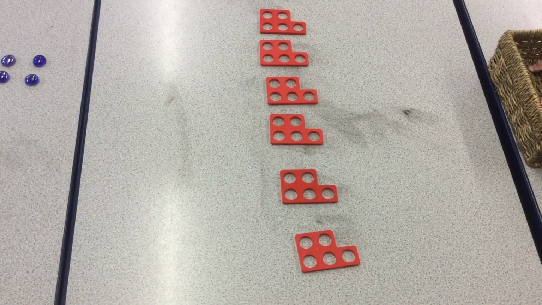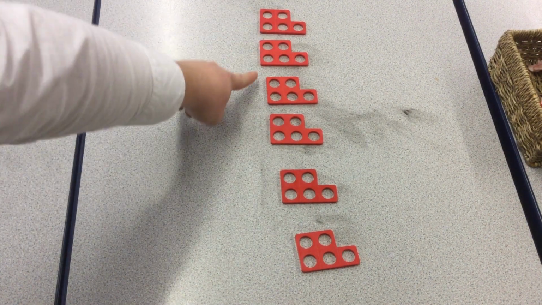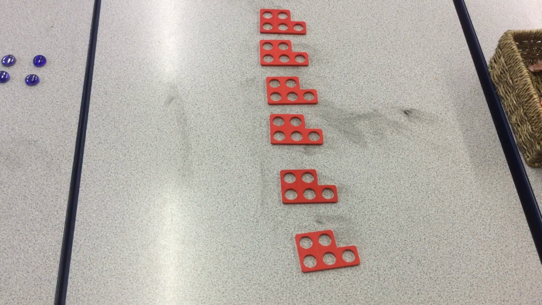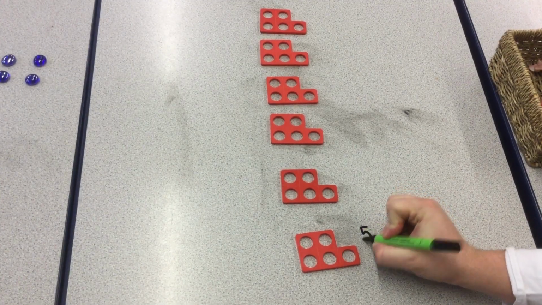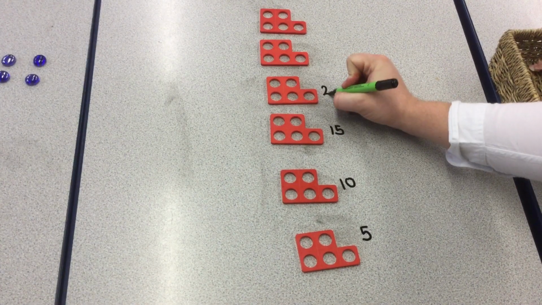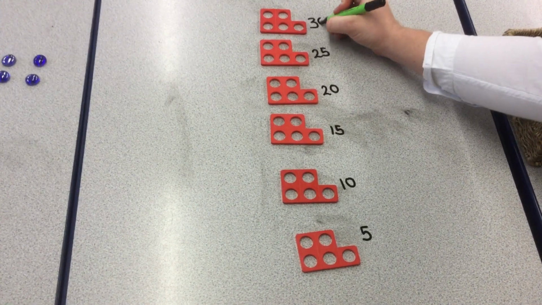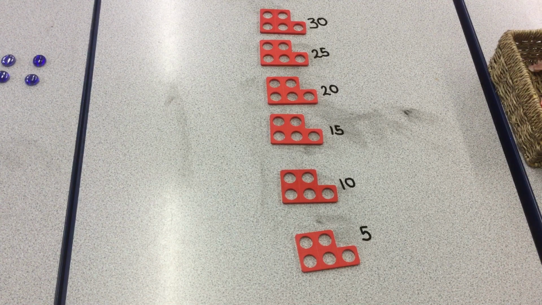Okay, how many groups of 5 have I got? I've got 1 group of 5, 2 groups of 5, 3 groups of 5, 4 groups of 5, 5 groups of 5, and 6 groups of 5. Let's see if we can count in 5s together. Are you ready? 5, 10, 15, 20, 25, 30. Can you see a pattern here, I wonder, when we're counting our 5s?